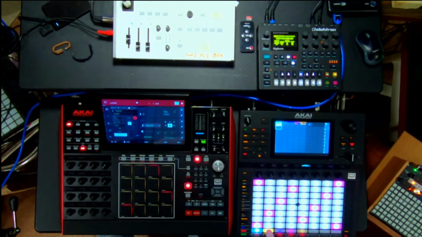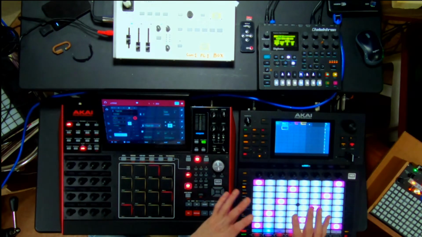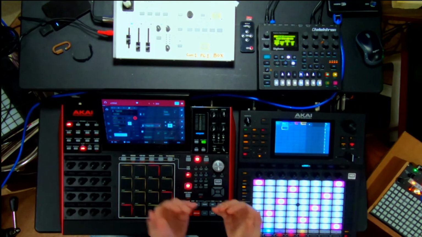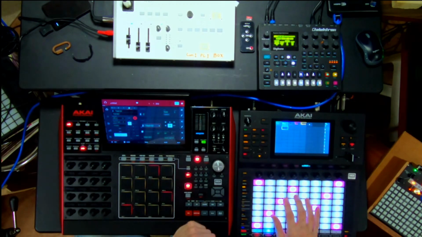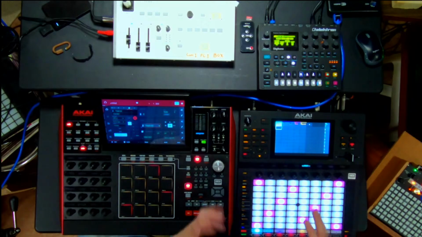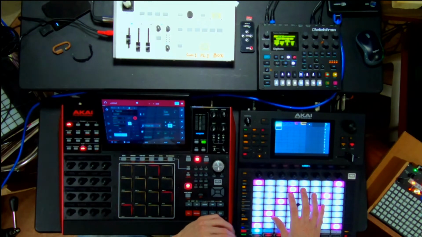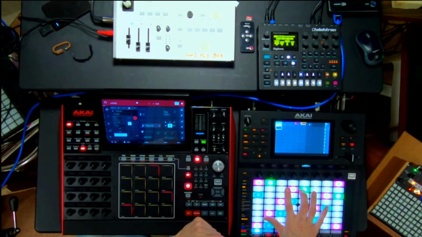All I'll need to do is just come here and change this column here so I can control it, because the Force at this point still is not multi-timbral. It is multi-timbral out, but you cannot do what you can with the X. You do not have multi-timbral input. So we have to play one MIDI channel at a time.